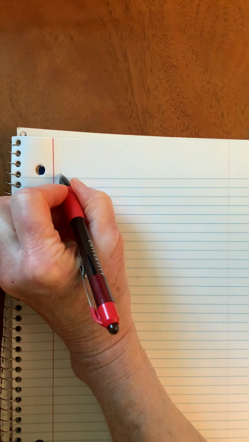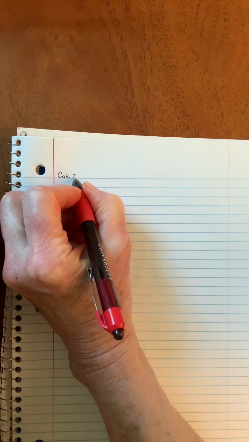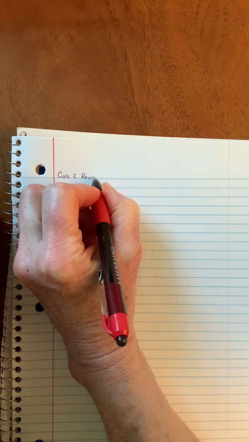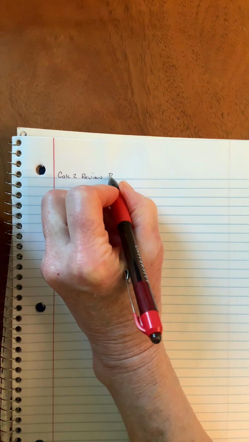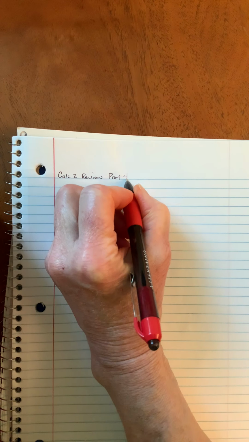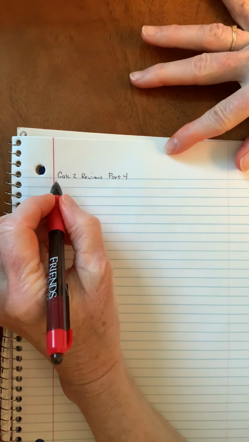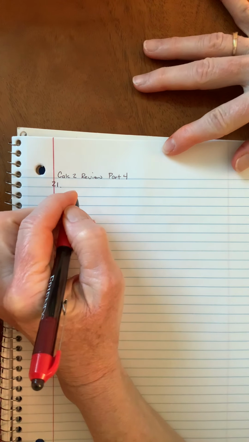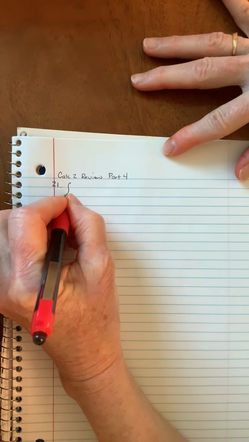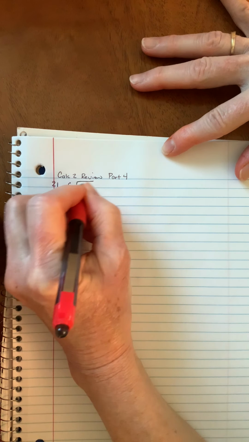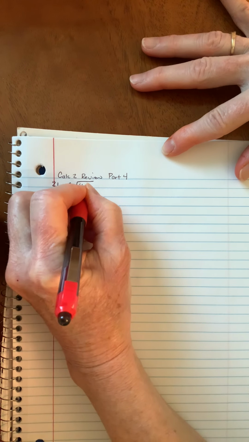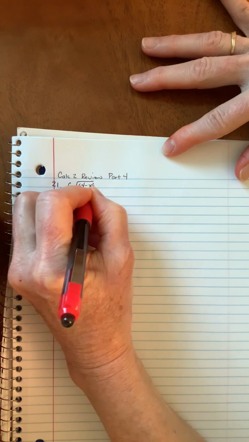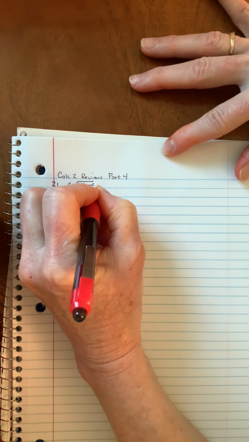Let's do Calc 2 review, part 4. I've got 67 questions on this review, and I'm way up to problem 21. Aren't you thrilled? Okay, this problem asks to integrate 64 minus x squared over x to the fourth dx.